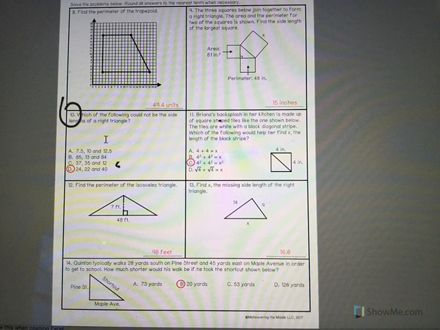So here we're looking at problem number 11, which talks about Bianca's backsplash in her kitchen, which is made up of square tiles, like the one shown below. The tiles are white and black diagonal stripes. Which of the following would help her find x, the length of the black stripe? That's pretty easy. It's just 4 squared plus 4 squared, and we're looking at the diagonal, which would equal c squared there. So this is going to be an easy test for you guys, I think.